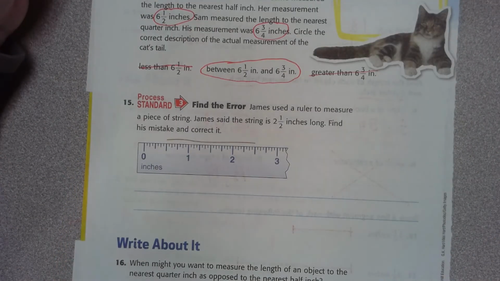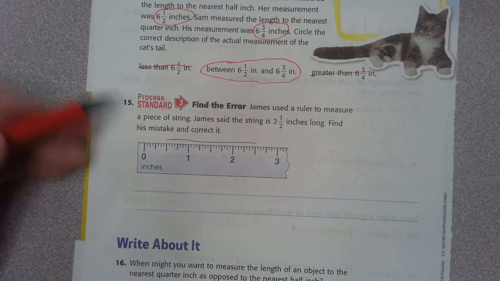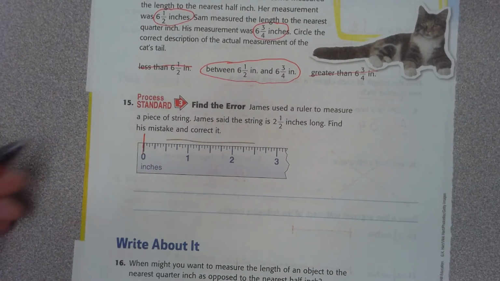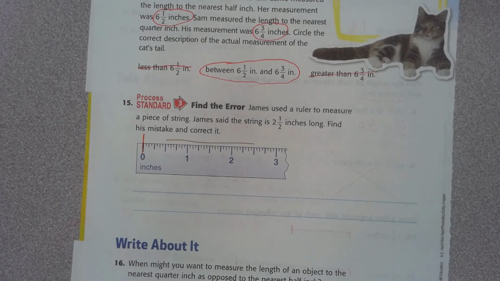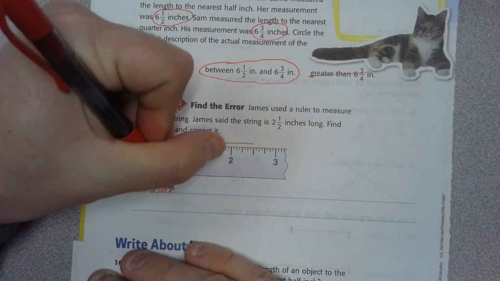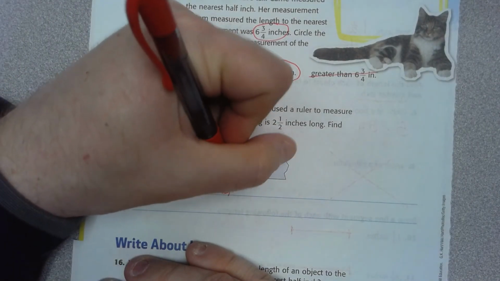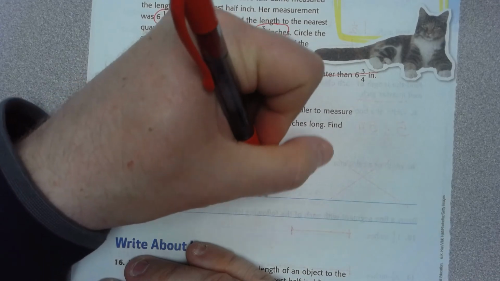James used a ruler to measure a piece of string. James said the string is 2.5 inches long. Find and correct his mistake. So, what did he do wrong here? Well, as you can see, he did not start at the 0. He should have started here, and he didn't. He started way over here. He didn't start at 0, man.